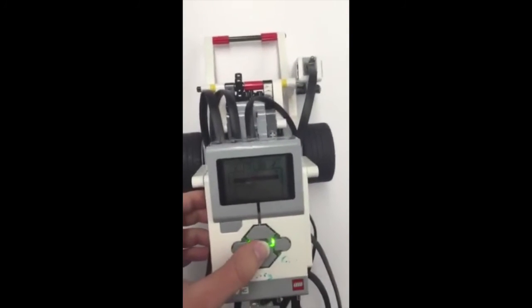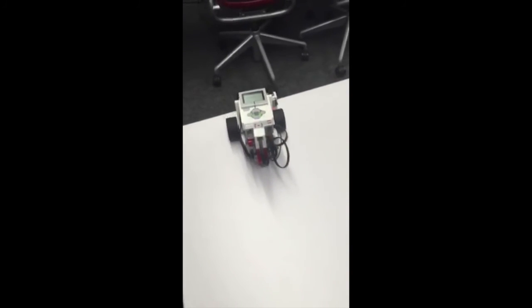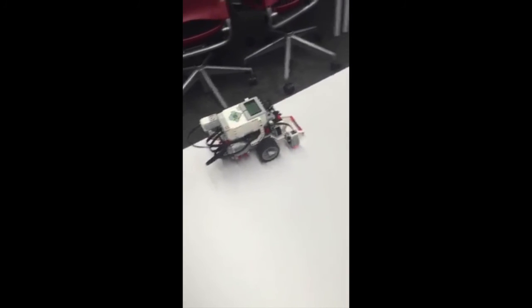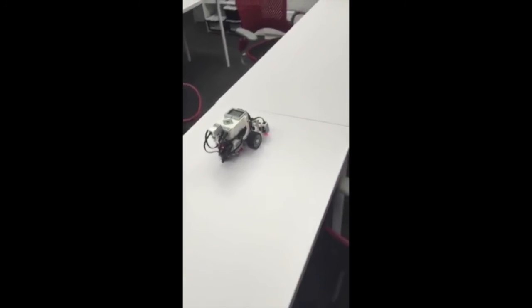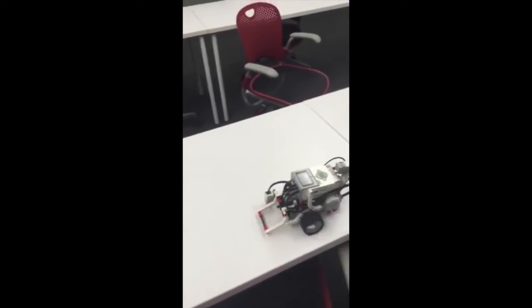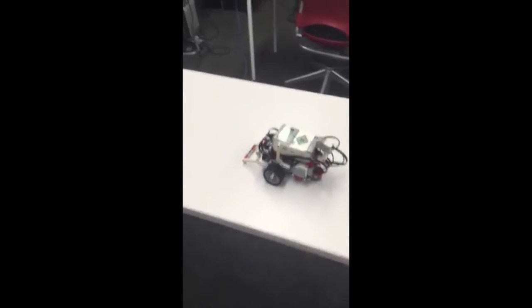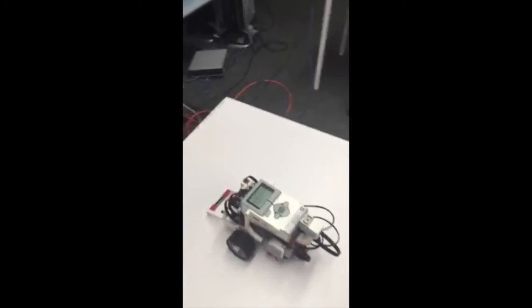So project 2, program. Yeah, and actually it will go forever like that. It can travel on its own. Now to stop it, just press this button.